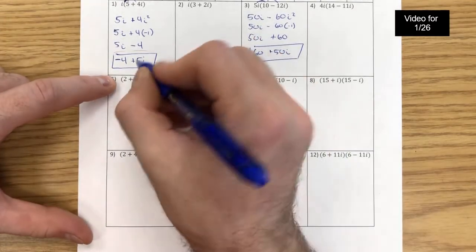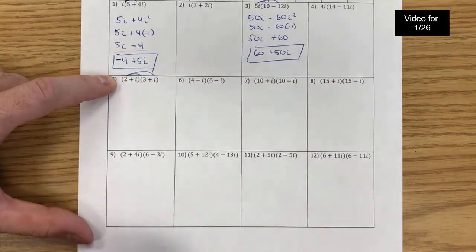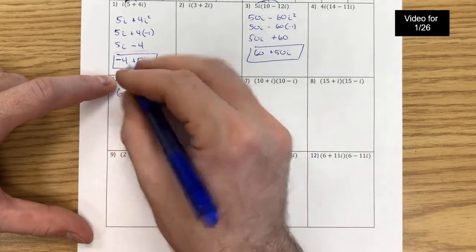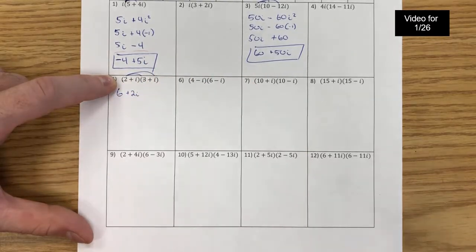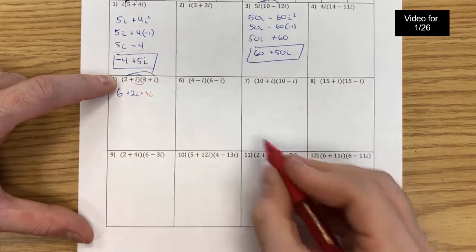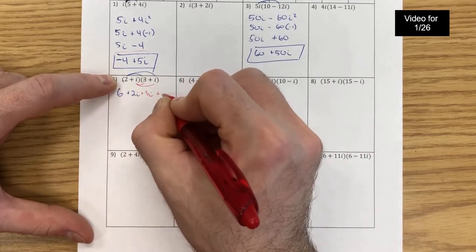That's really all that's involved with multiplying i's, even if it's as complex as binomials. If I have this, I'm just going to distribute each term. 2 times 3 is going to give me a 6. 2 times i is going to give me a 2i. i times 3 is going to give me a 3i. i times i is going to give me an i squared.